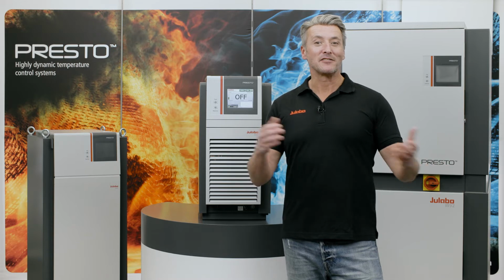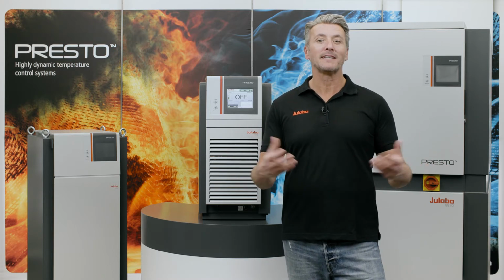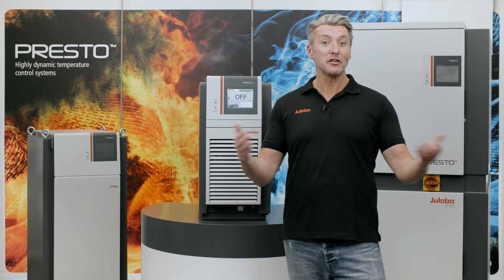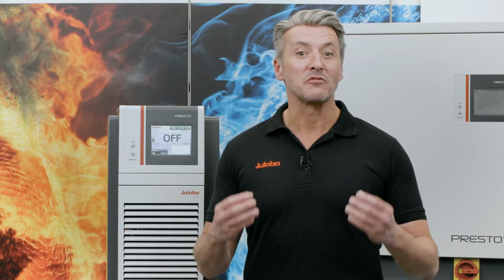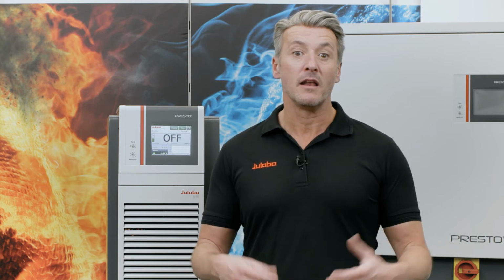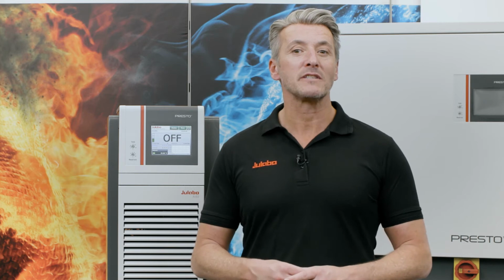My name is Alex and today I will show you how easy it is to monitor active interfaces for our highly dynamic temperature control systems, PRESTO. For this, you can use the so-called watchdog function. The watchdog function ensures a reliable and safe operation if the connection to the data processing system, like a PC or a PLC system, is lost and the PRESTO no longer receives commands from the remote control.